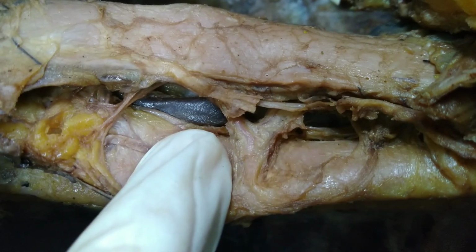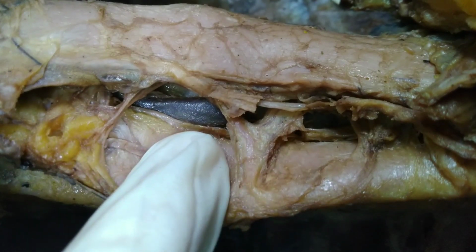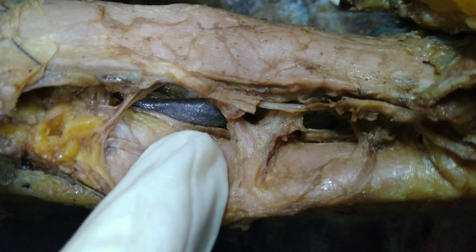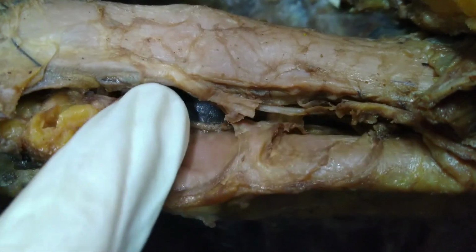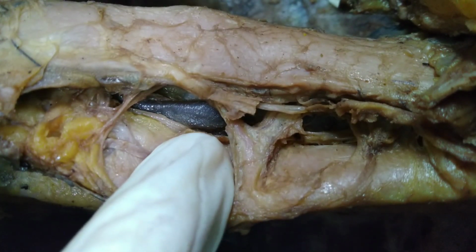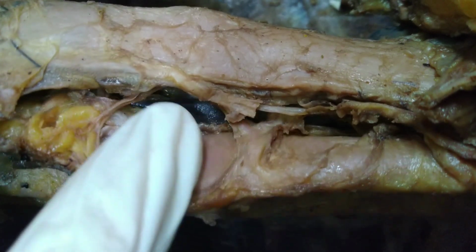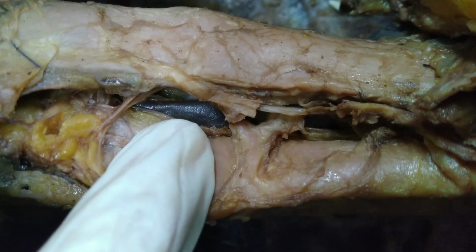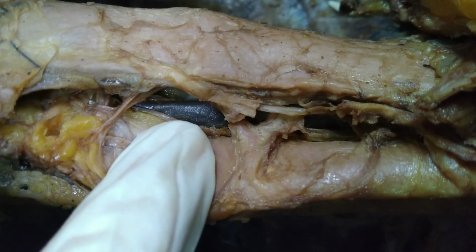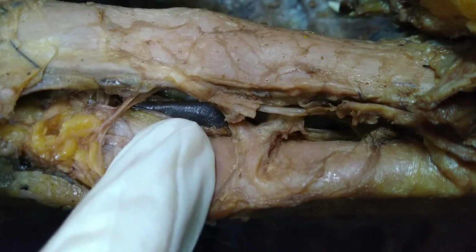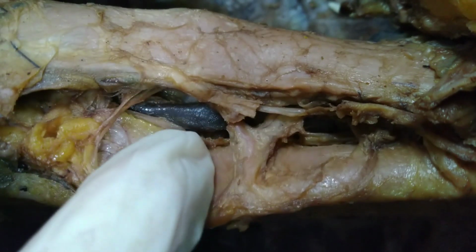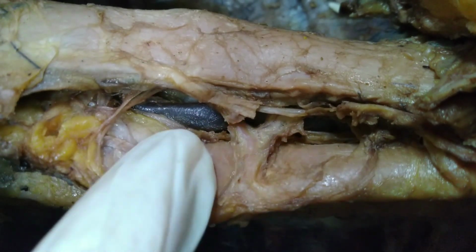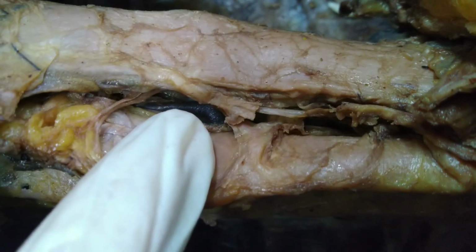Chyle is the lipid in serum, or in tissue fluids, no? So this chylous lymph will fill up the pleural compartment, and that condition is called chylothorax.